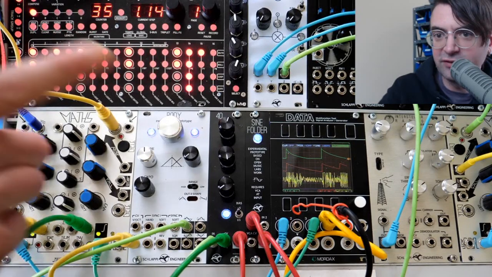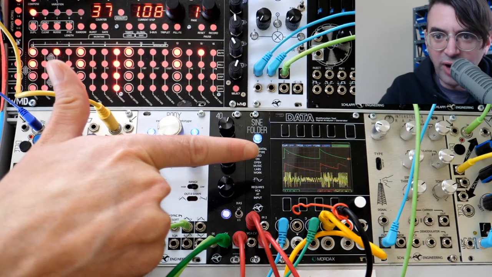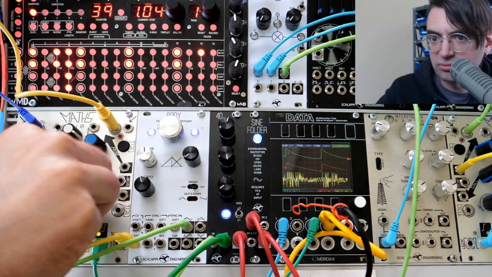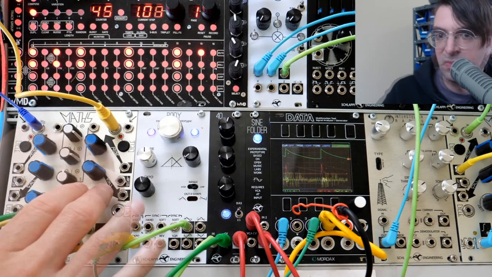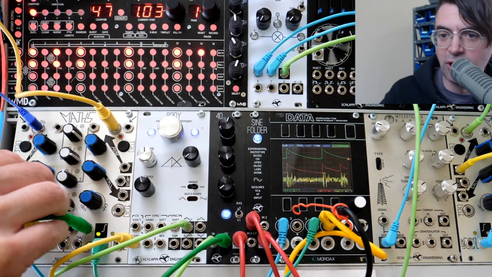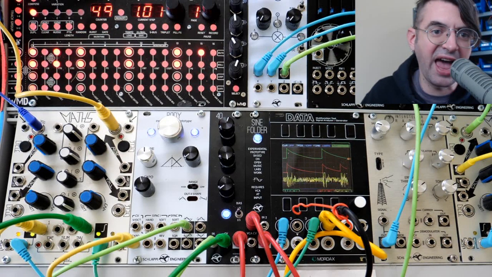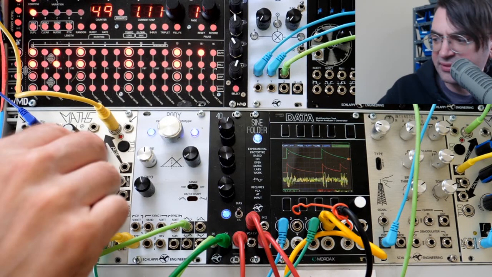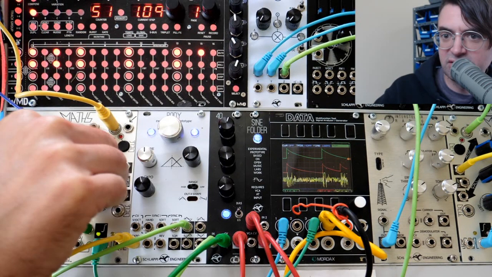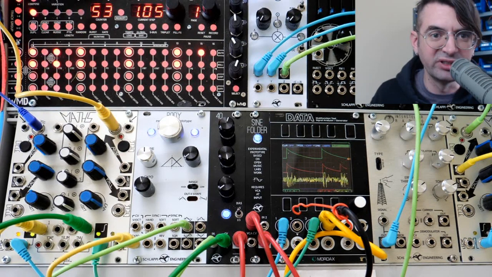You can see our pitch envelope is in green, our volume envelope is in red, and our output is in yellow. I'm using slightly exponential envelopes for both of them, which gives you a snappy attack and kind of a long decay. But if they get too exponential, the decay will ring out for a really long time.